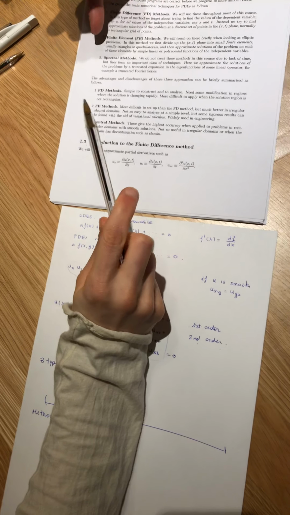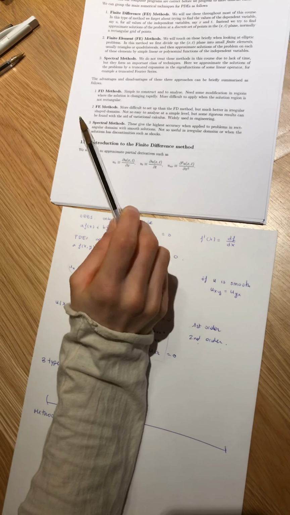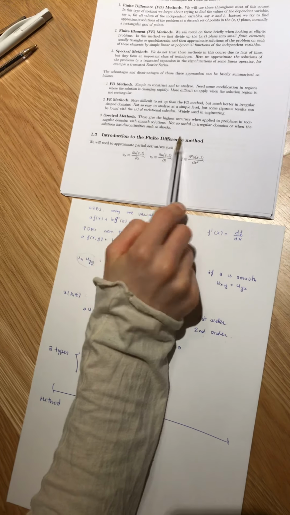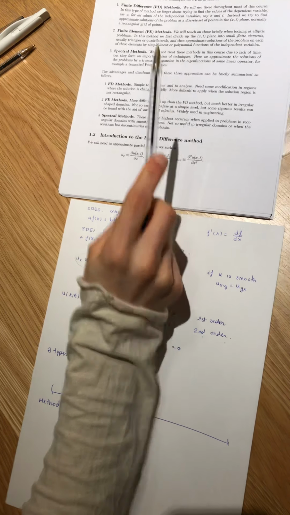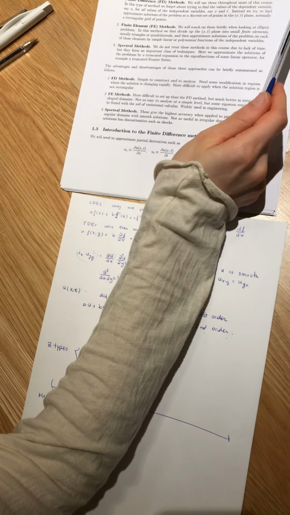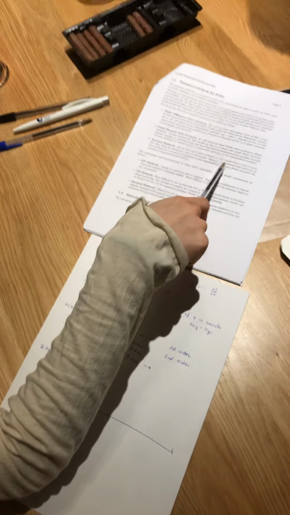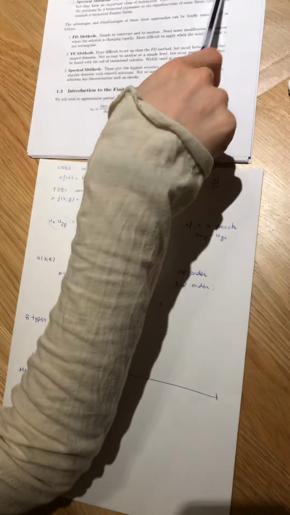Finite element and spectral methods. So we start with finite difference. We're going to use mostly this one, this one just a bit, and this one we're not going to treat in this group due to time. So we're not going to do this. Just this one, maybe, and then later on maybe this one.